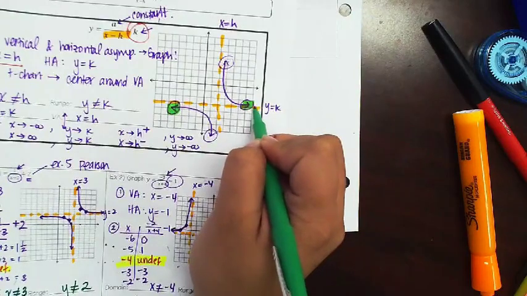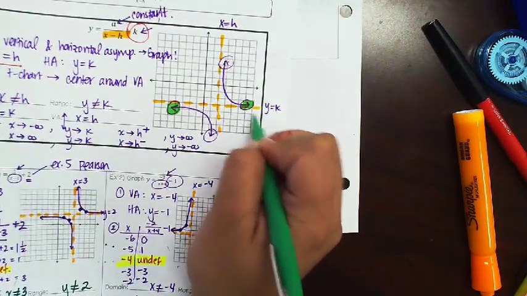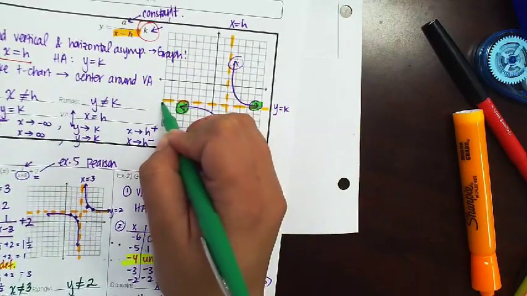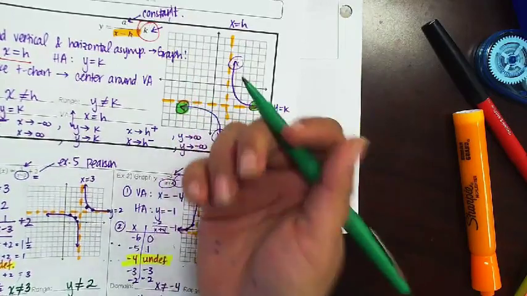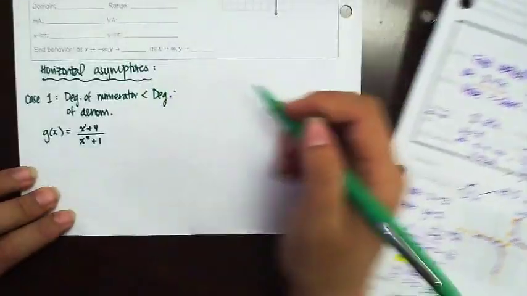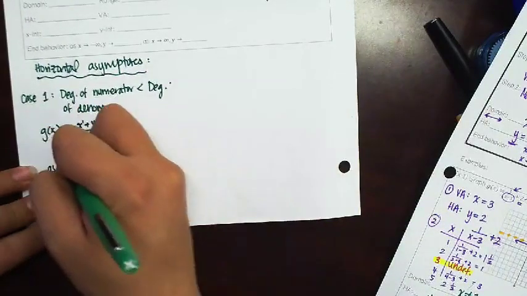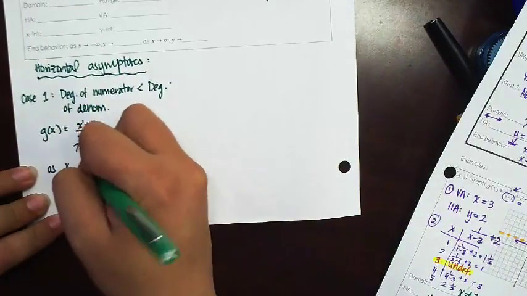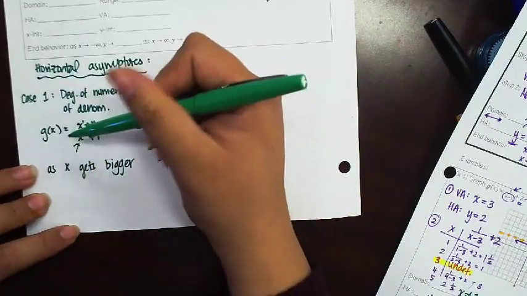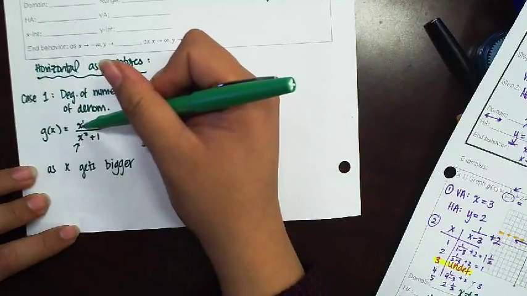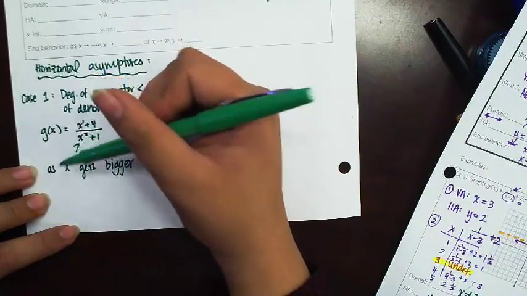So as x gets really, really big, like as x goes to infinity, what value does it go to? And as x goes to negative infinity, what value does it go to? And whatever that value is on both ends, that is the horizontal asymptote. So in this case, if I just think of a really big x value, as x gets bigger, and by bigger, I mean infinity, even though it'll be a huge number plus 4 on the top, on the bottom it'll be a huge number squared plus 1.